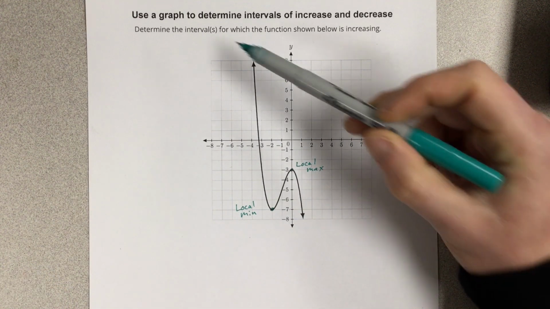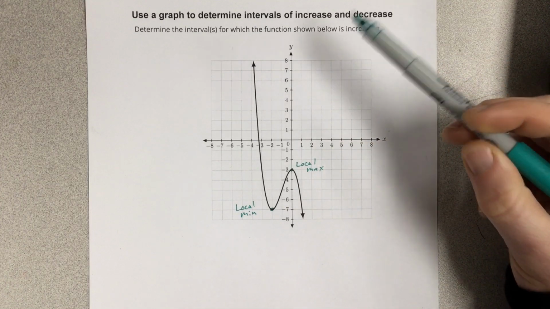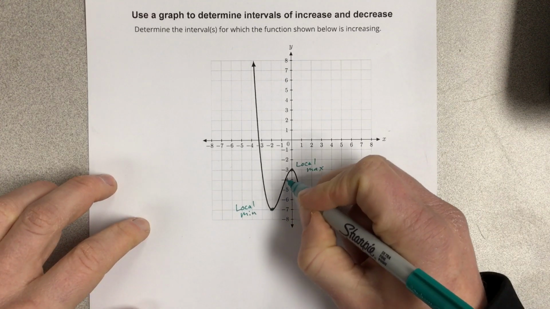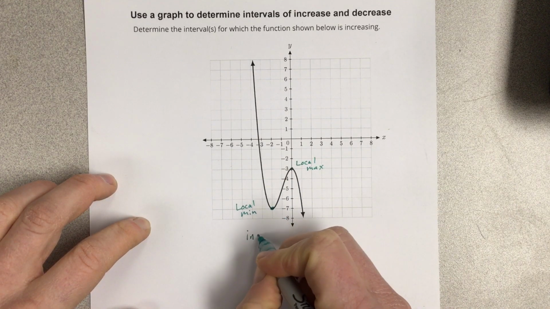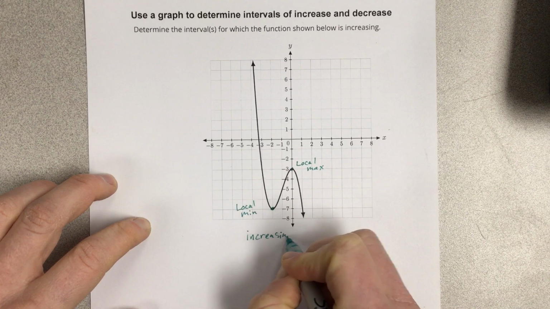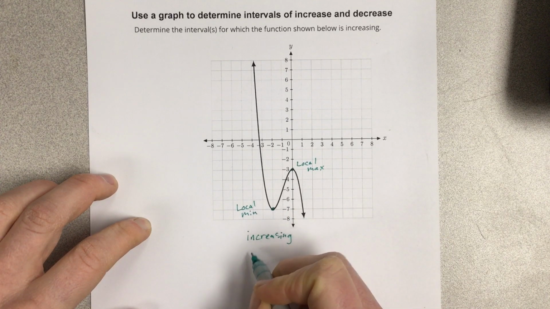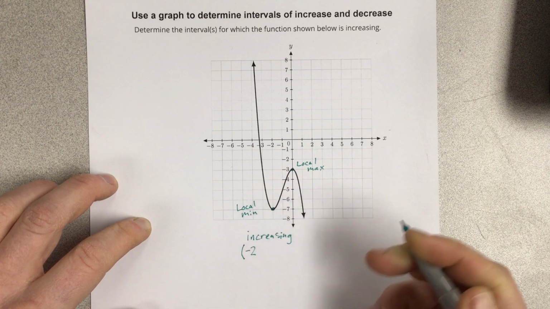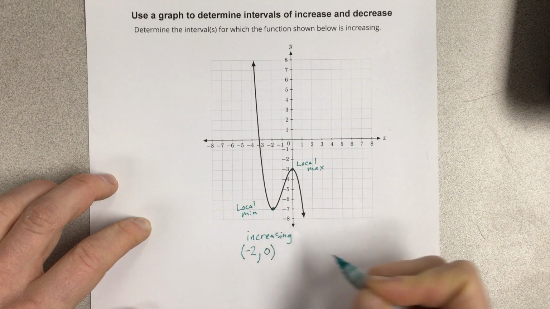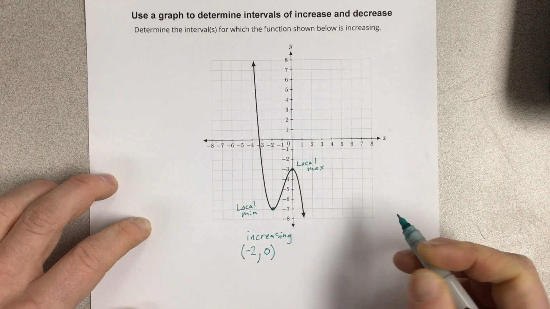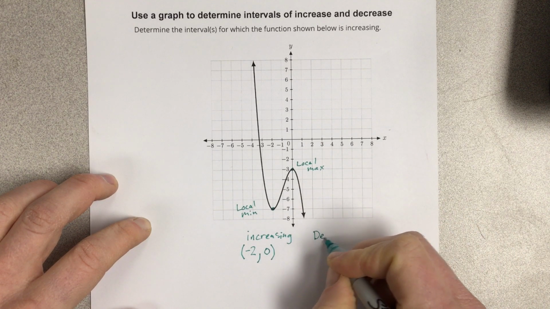So it says determine the intervals for which the function shown below is increasing. Well, it's increasing right in this area here. So that means that we're increasing from an x value of -2, but we don't start increasing at -2. At -2, our slope is 0, so we're going to put a parenthesis there. So we're increasing from -2 to 0, and again, at 0, we're not increasing or decreasing, so we're going to put a parenthesis there.